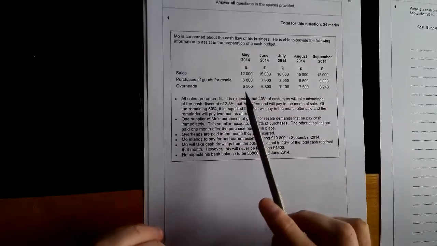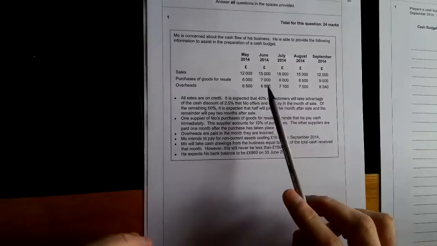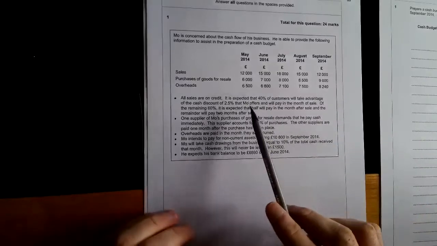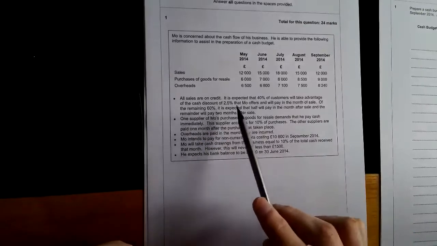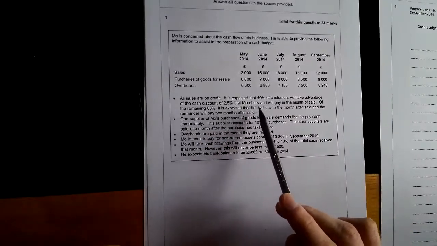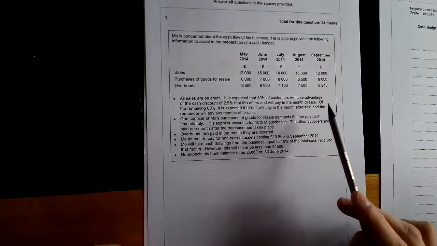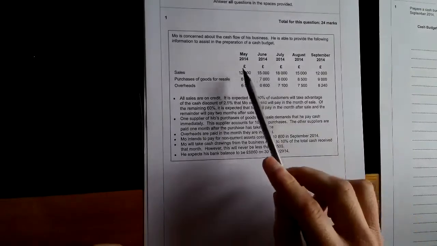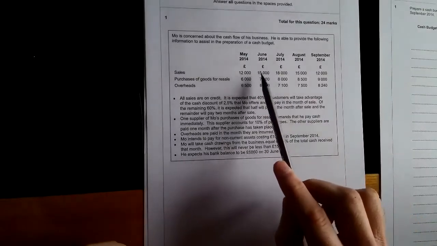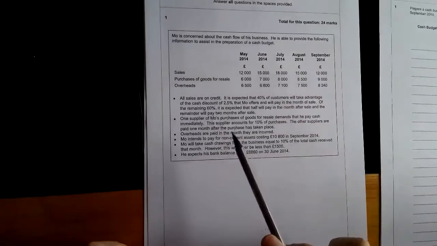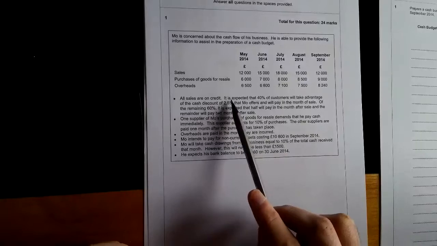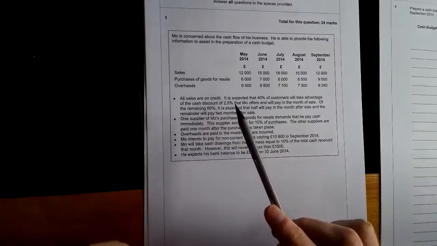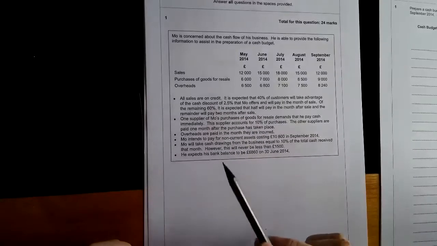So that means none of the sales are for cash. And it says it is expected that 40% of customers will take advantage of a cash discount of 2.5% that Moore will offer and will pay in the month of sale. So 40% of these sales will be paid in the month they're taken out, but they'll not pay all of it because they get a cash discount of 2.5%, so they'll only pay 97.5%.